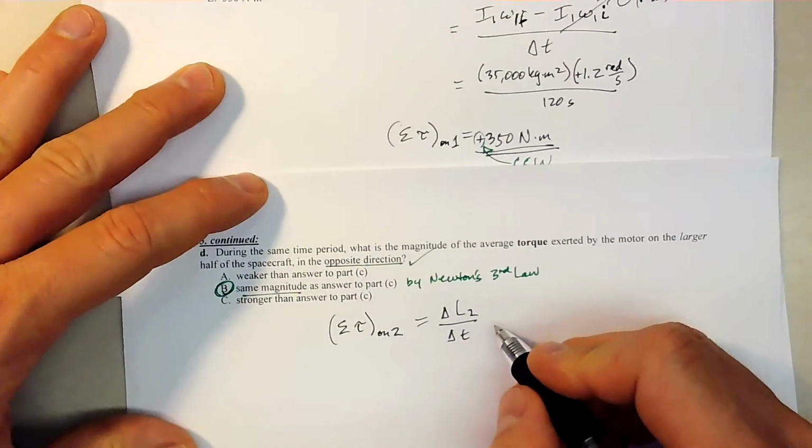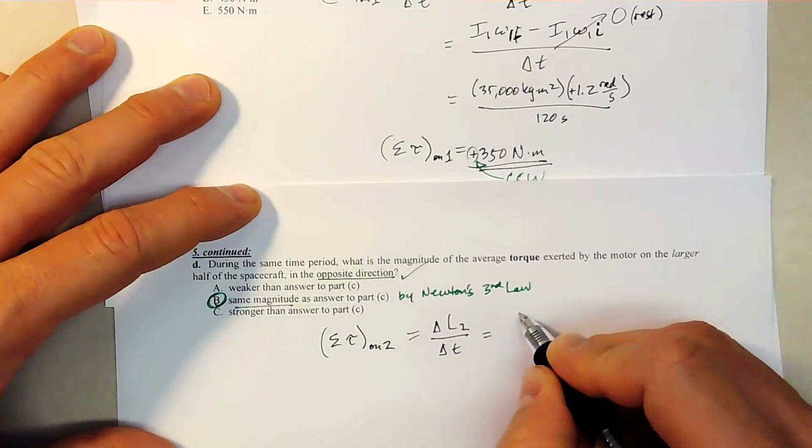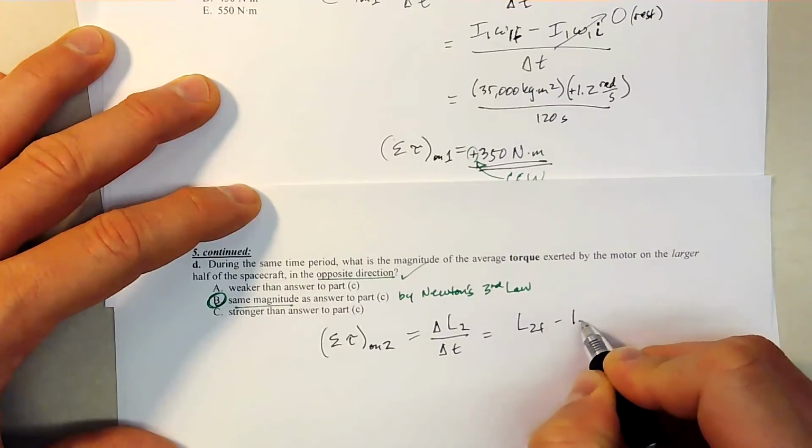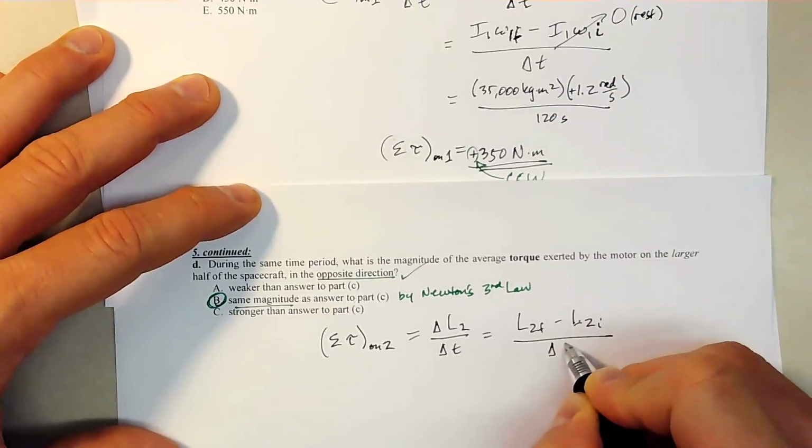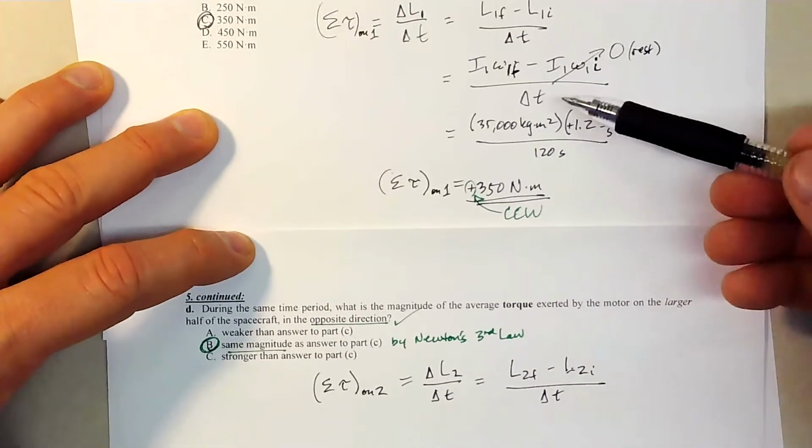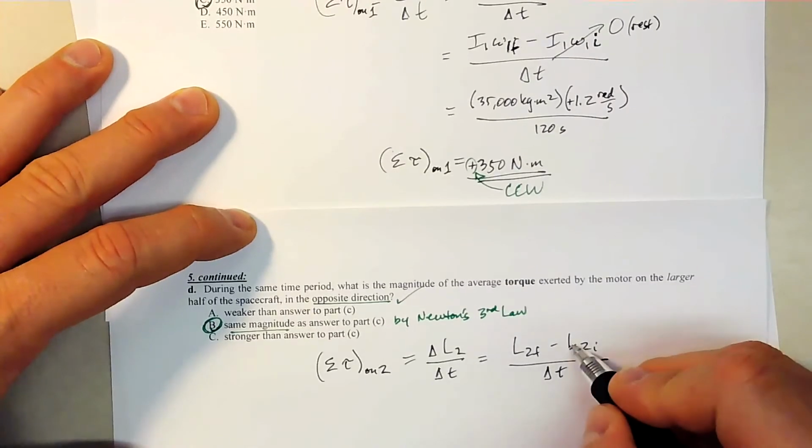Well, then we can calculate this out, and this calculation is going to look very similar to the one we just did for part 1 of the spacecraft.